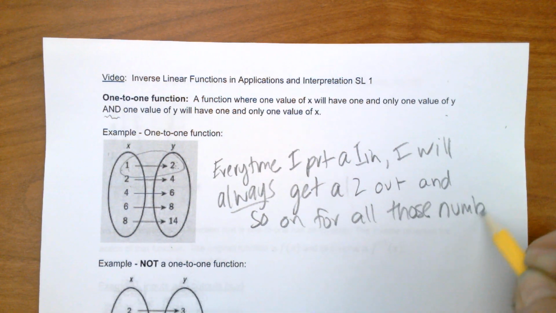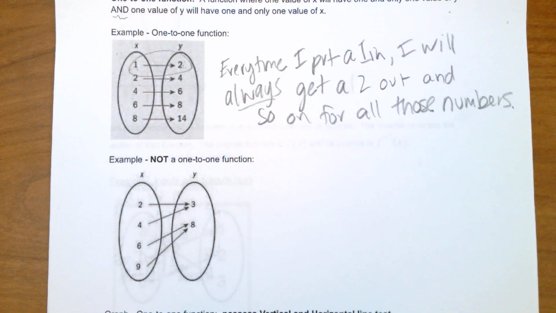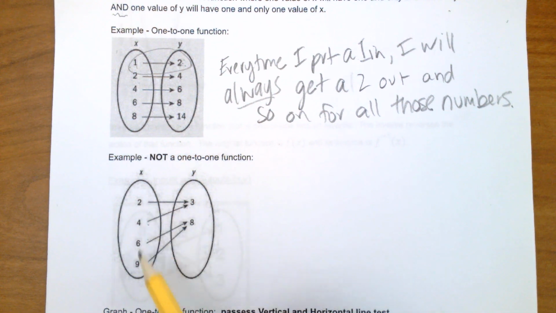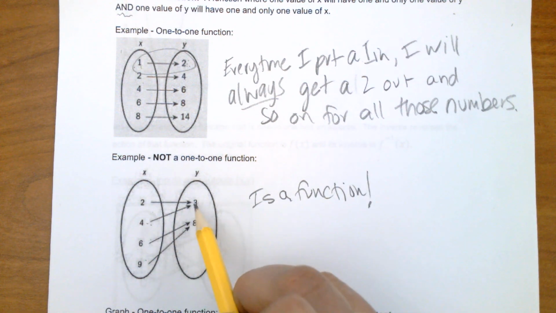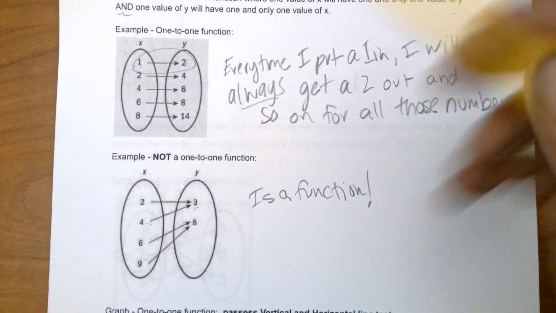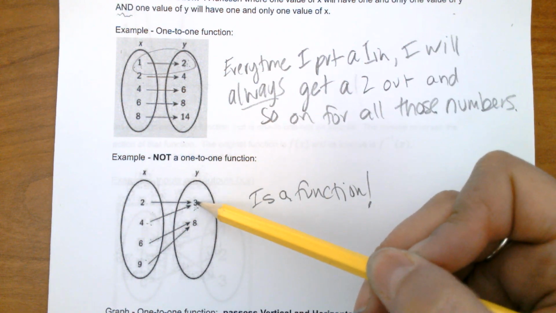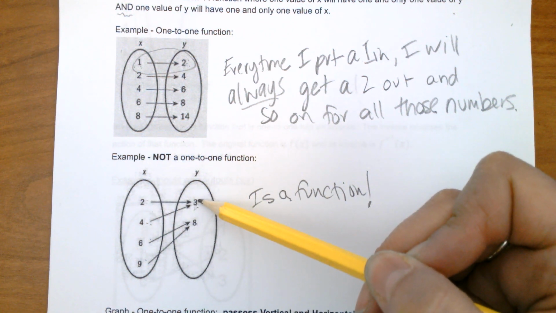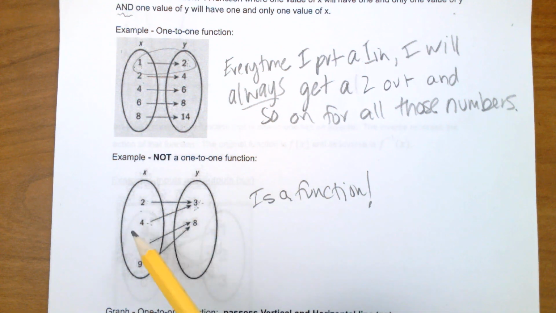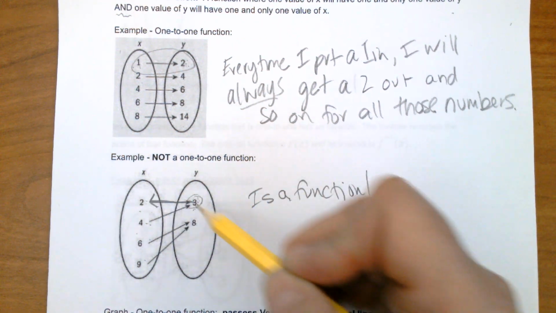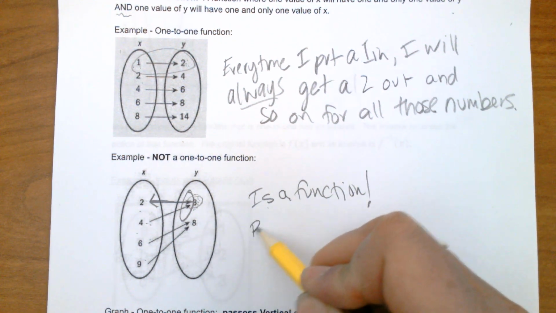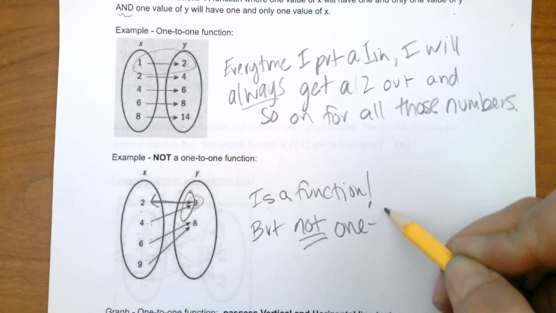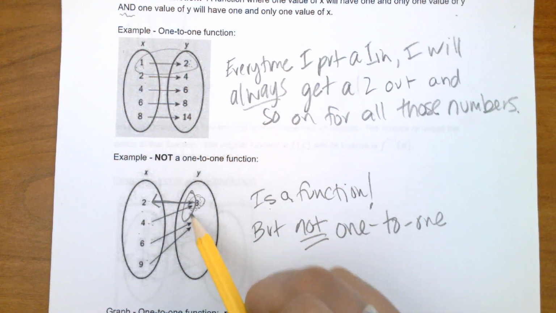For all those numbers. Okay, let's look at an example of not a one-to-one function. So for this one, this is a function. Okay, it's okay that they have the same output. However, these are mapped to the number 3. This does not have an individual one. So the 2 goes to the 3 and the 4 goes to the 3. You cannot have that because the 3 can only be mapped to 1. So because there's 2 arrows there, not one-to-one. So it is a function, but not one-to-one. You can't have double arrows.